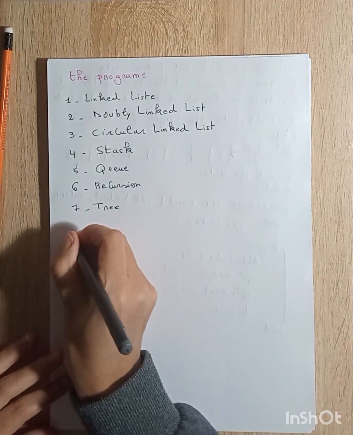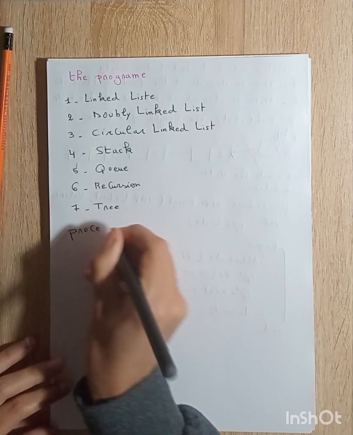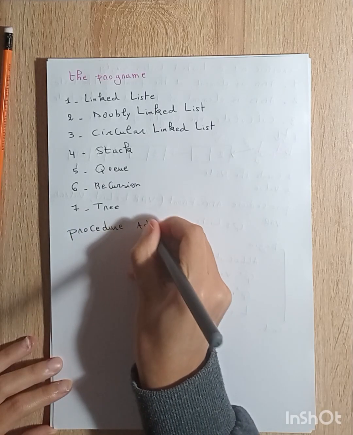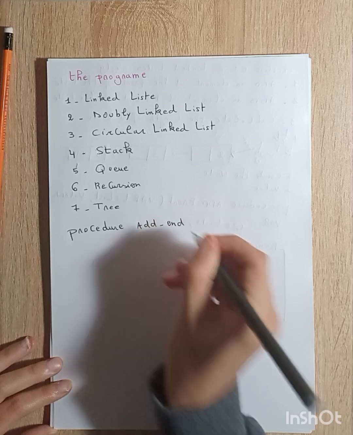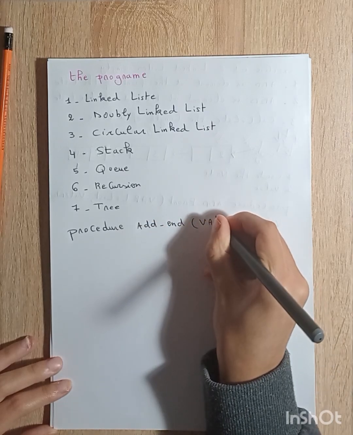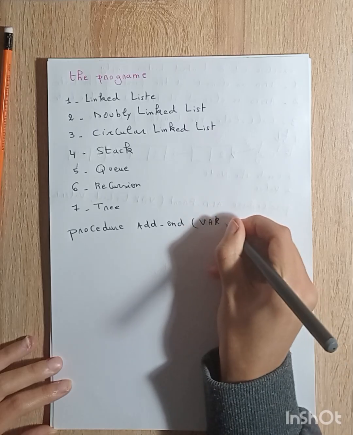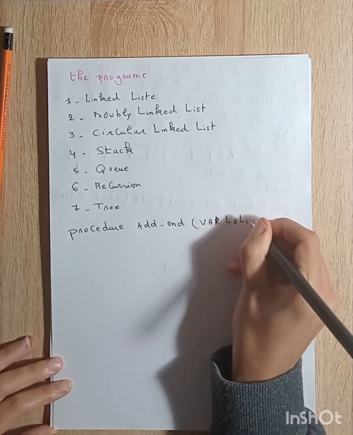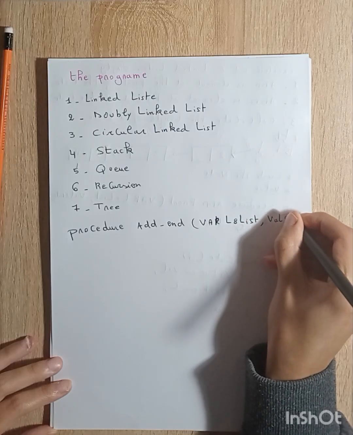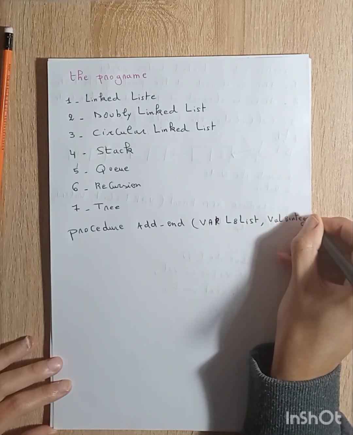As we did, we say procedure add, and the parameters will be the same: variable L, it is a list, and val integer.